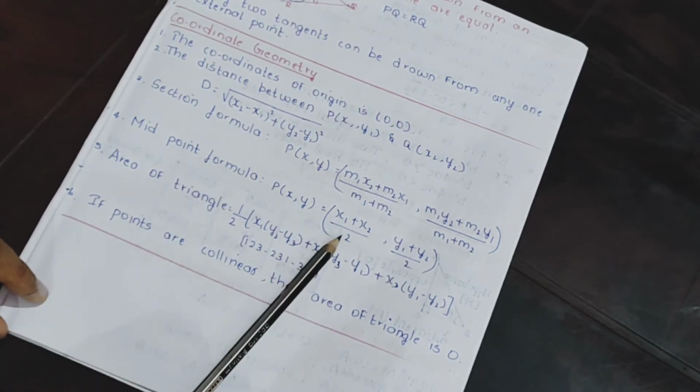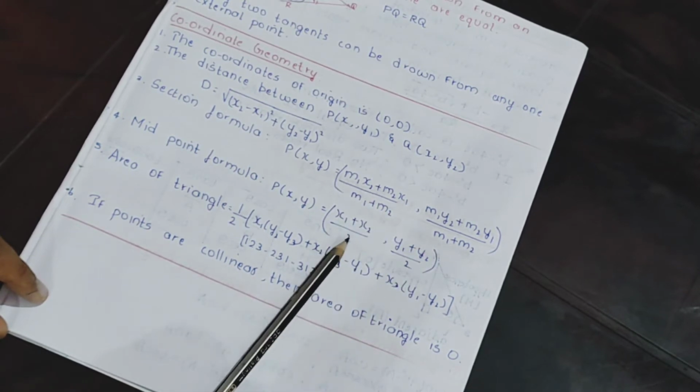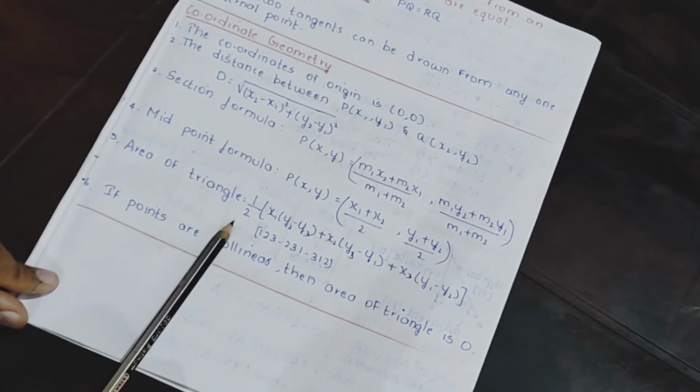Then coming to the midpoint formula: in the midpoint formula we know the ratio is 1:1, therefore when you substitute 1:1 here, the numerator and denominator become 2, therefore this is the midpoint formula. Next, area of triangle.